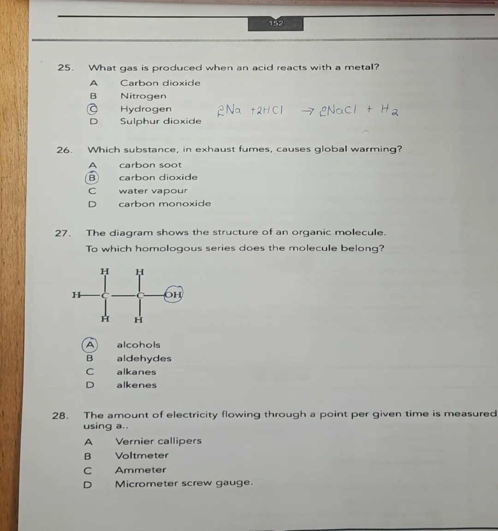This marks the end of our tutorial today on chemistry section revision. In the next tutorial, we are going to cover the physics section from number 28 to number 40.